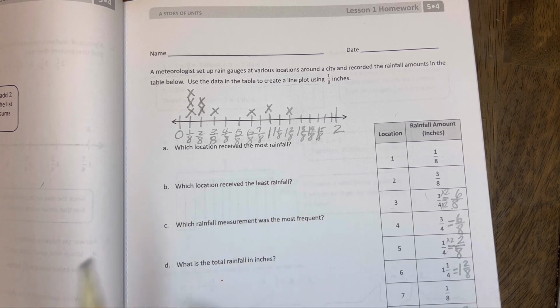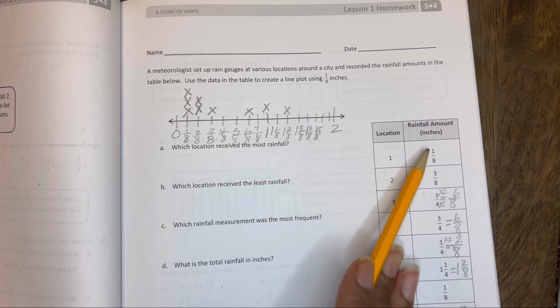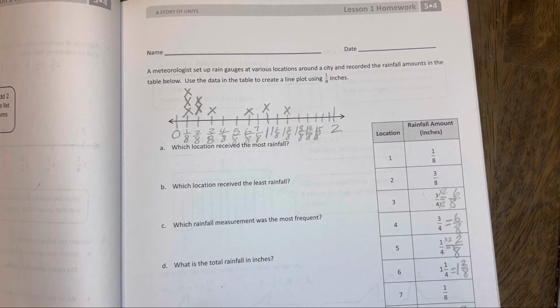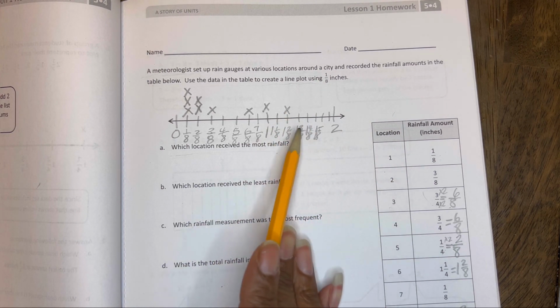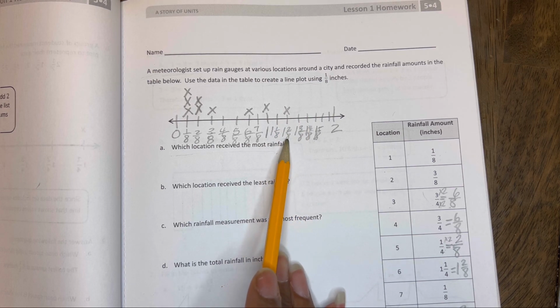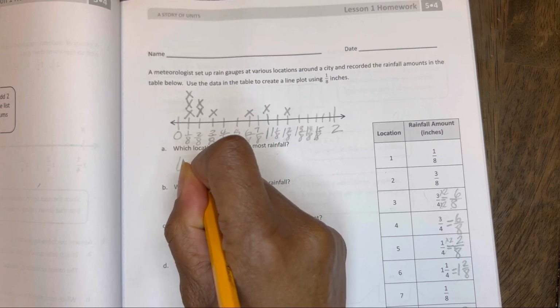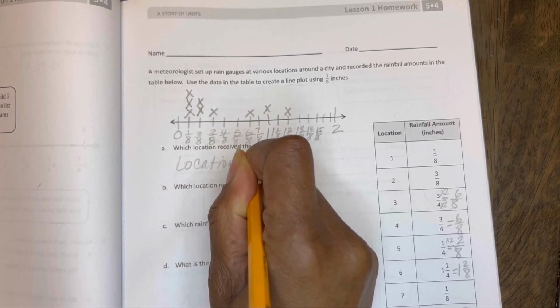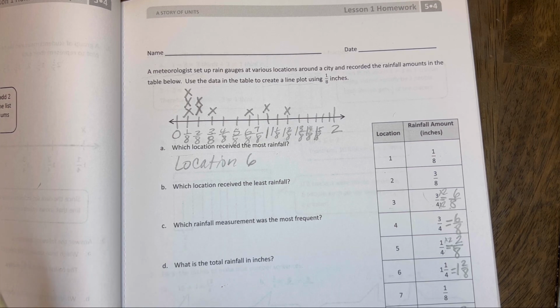So let me just do a couple of them with you. A, which location received the most rainfall? So remember, this represents rainfall amount in inches. So you will look to see which one of them had the highest amount. So you can easily go up here and the one that's 1 2/8, which will be location 6. So you write location 6. Okay? Because they had the highest amount.